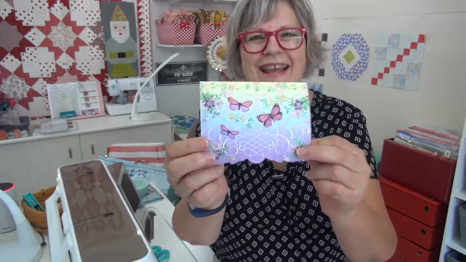So I have a mail call. I just have this gorgeous card from Joanne with a lovely present inside. Thank you, Joanne. This was just so sweet and incredible of you. I just love the card and love your note you wrote in it. Greg and I thank you so much. Mail calls are the best.